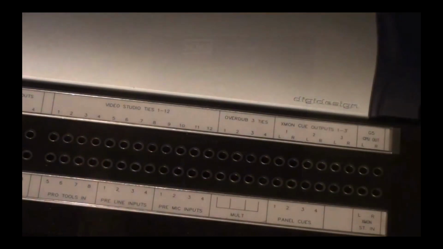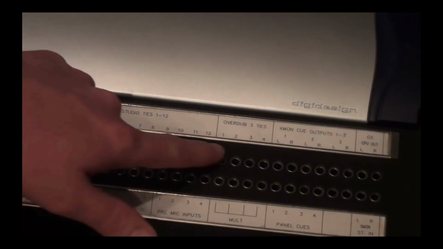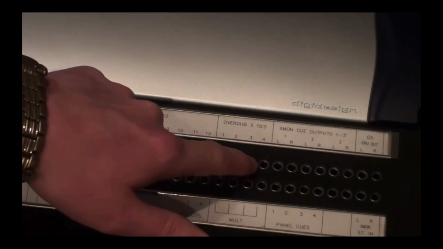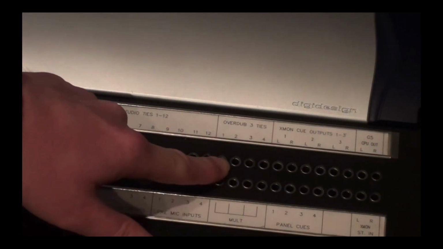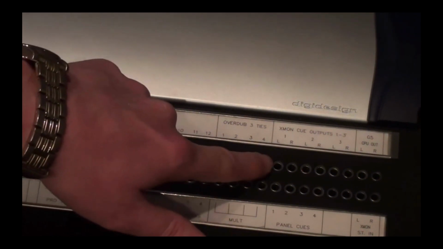All right, we're back in the D command control room now. We got our microphone plugged in and we got our headphone box plugged in. But now we need to patch the microphone signal into the preamp. So on the right side of the patch bay, we're looking for overdub 3 tie lines. On the patch bay, they're actually labeled 1, 2, 3, and 4, but 1 actually corresponds to tie line as it's labeled in the booth 13, 2 to 14, 3 to 15, 4 to 16.